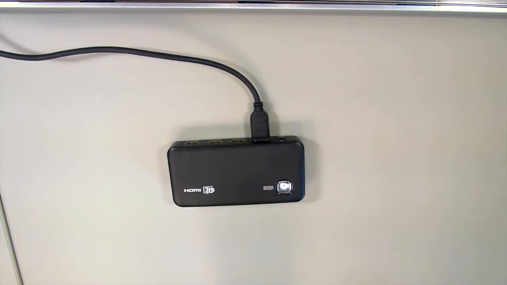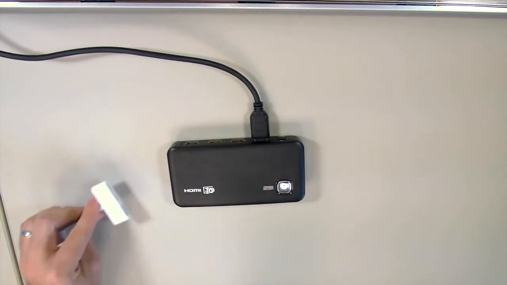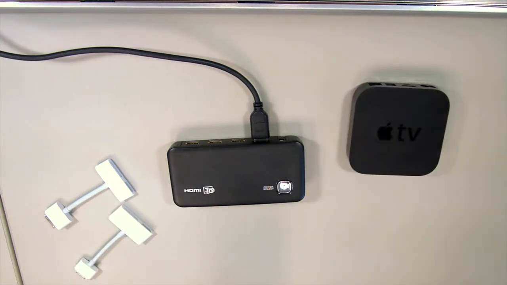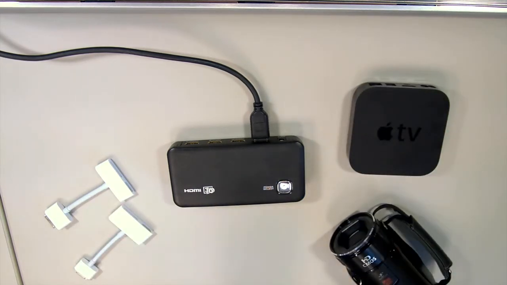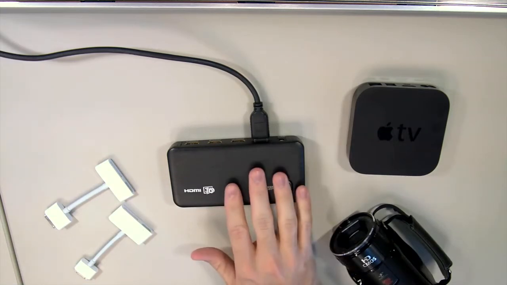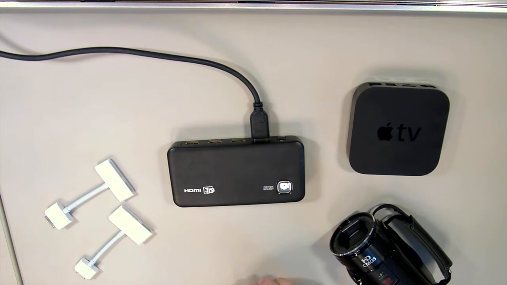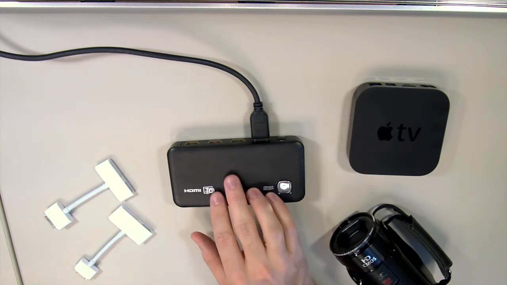Now you can connect all of your devices, whether that's your iPad, your iPhone, or your Apple TV, or possibly even a digital camera, right to your EX90 and be able to switch back and forth between those different sources while you're on a call. Now one piece of best practice recommendation that I would give you is if you're going to use an external switch for switching back and forth between sources while you're on a call, I would recommend that you go ahead and connect your PC to the switch as well.